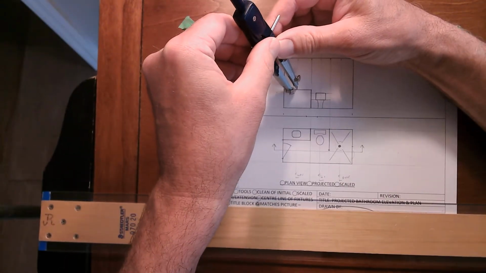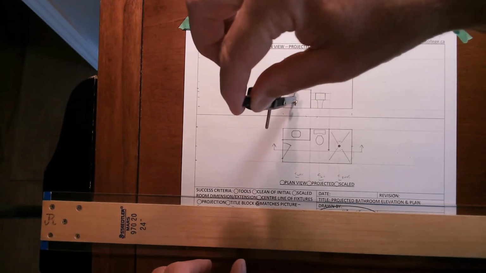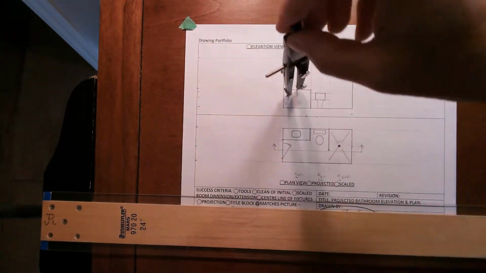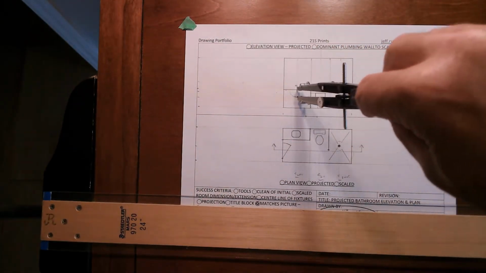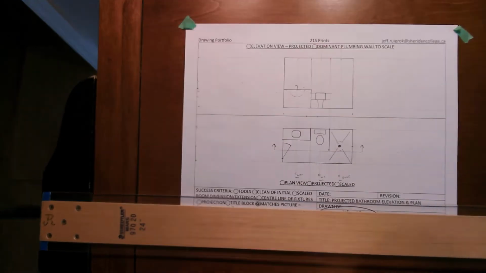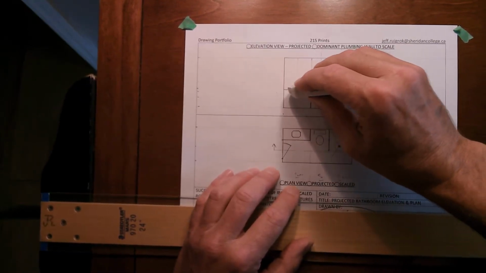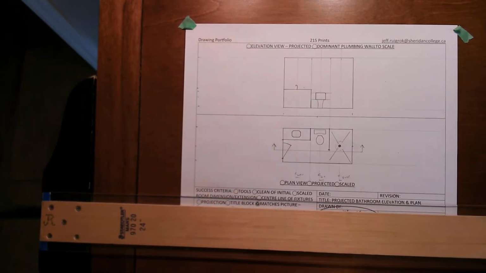For my basin, I'm drawing it round, but you know what I can do with this one too. And you might find that I'm doing all this and you're thinking, well, he's not very accurate.